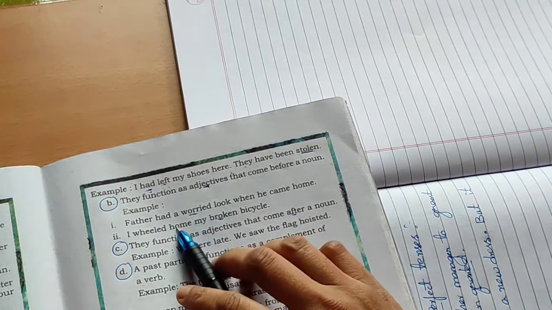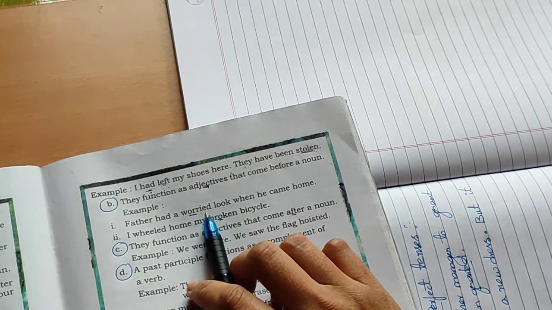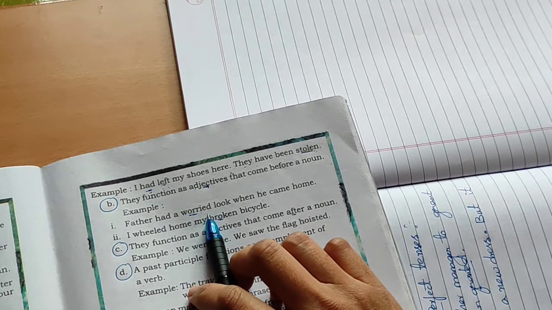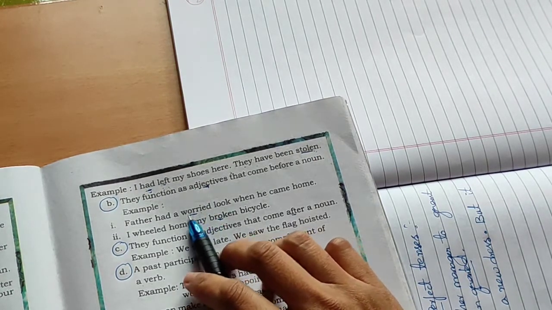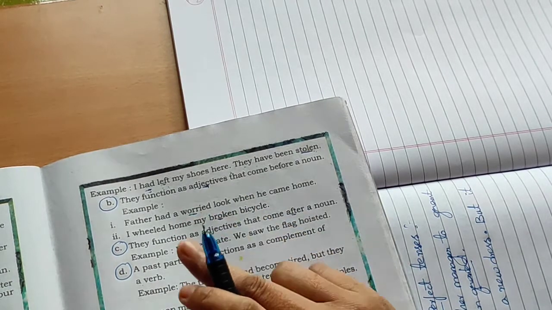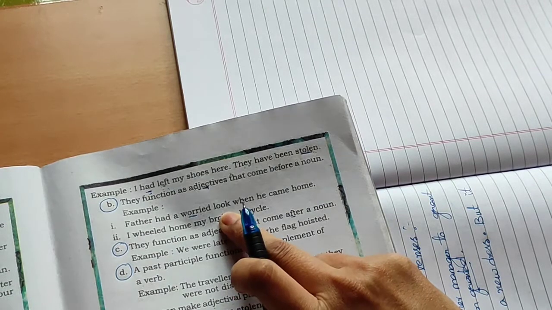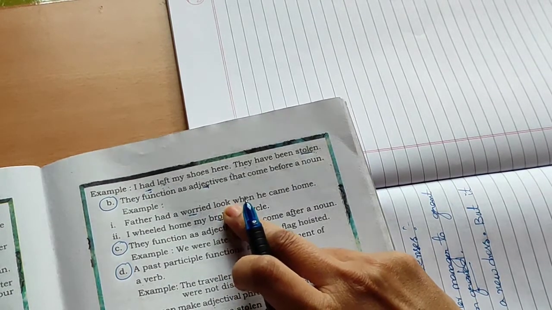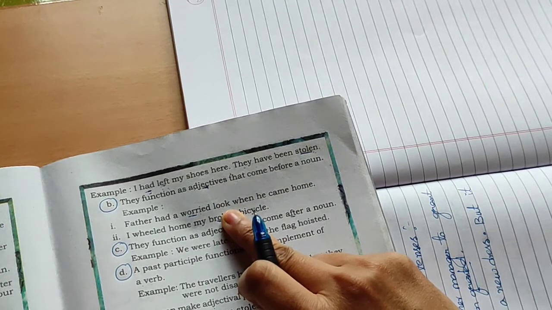So for example, here itself, see, father had a worried look. Worried is the action verb. But here in this sentence, it is not acting as an action verb. Why? Because it is placed just before the noun to describe the noun. What is that noun here? Look. Look is a noun.